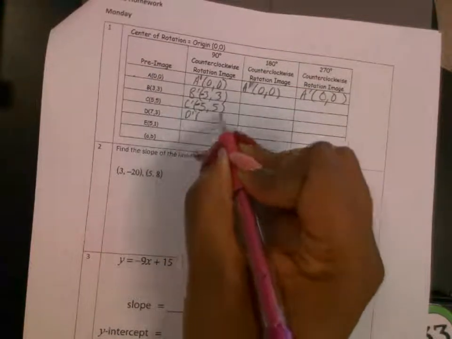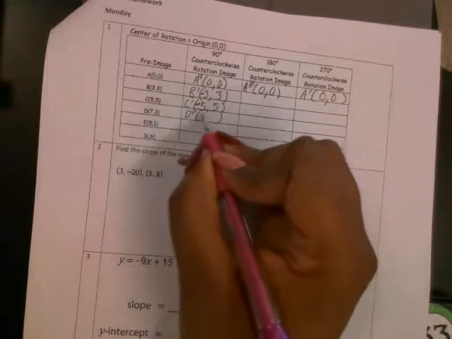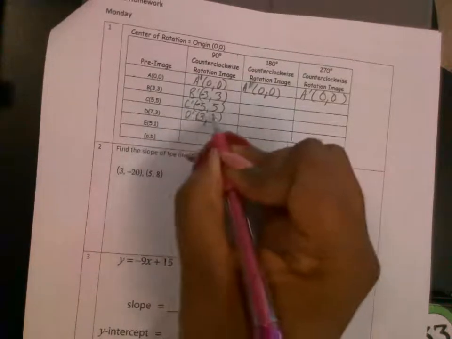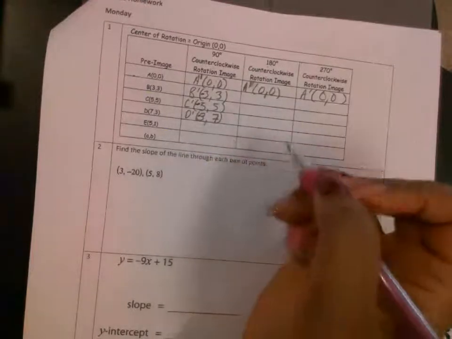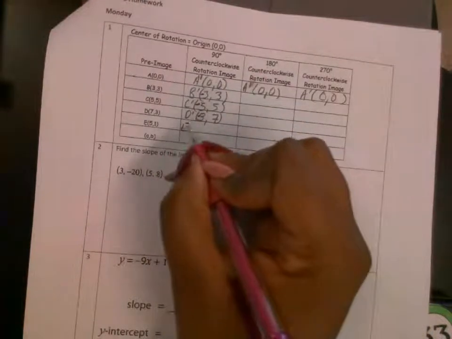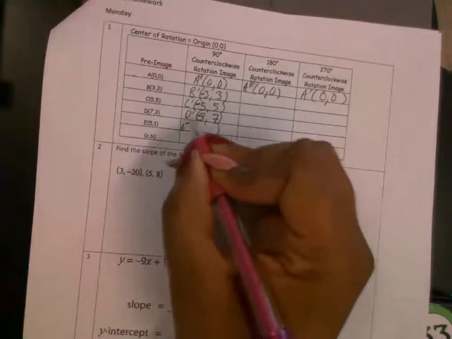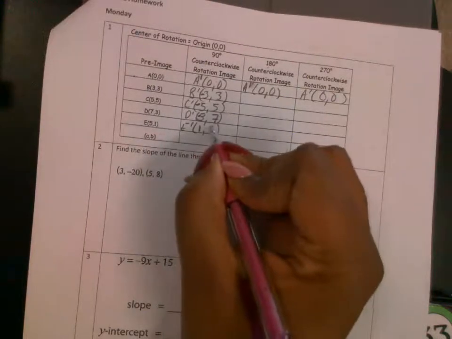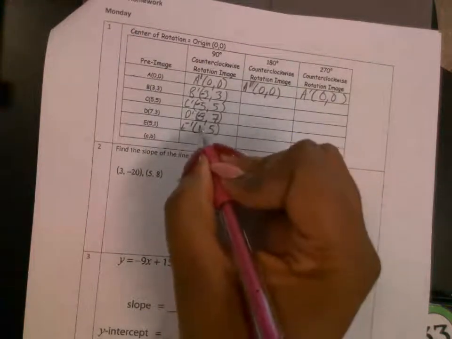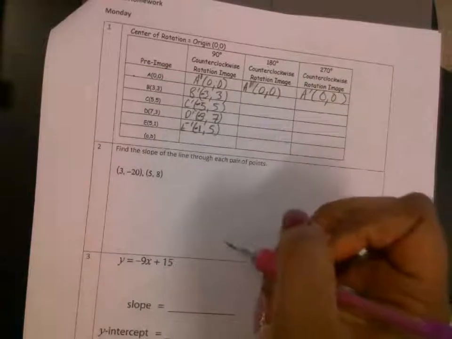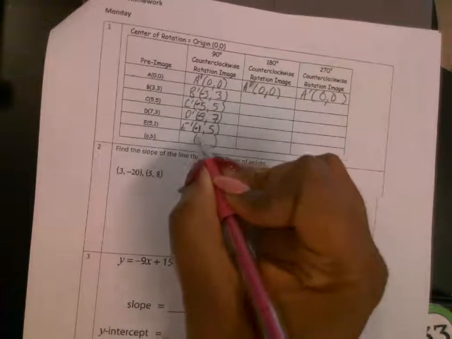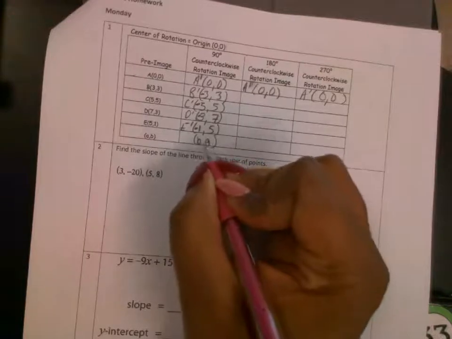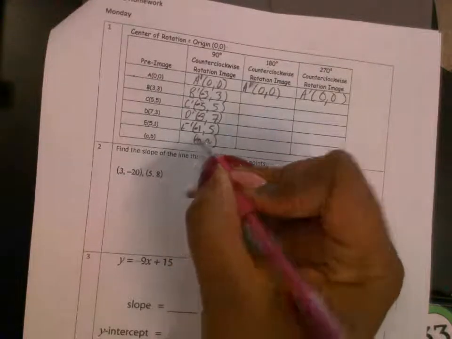D prime, switch it. The 3 is going to be the X and the 7 is going to be the Y. This is a positive 3, so now make it a negative 3. E, same thing. E prime: switch the X and Y, and since this is a positive 1, change it to a negative 1. And for the last one, AB, this is going to be B and this is going to be A, and now you change this to a negative.